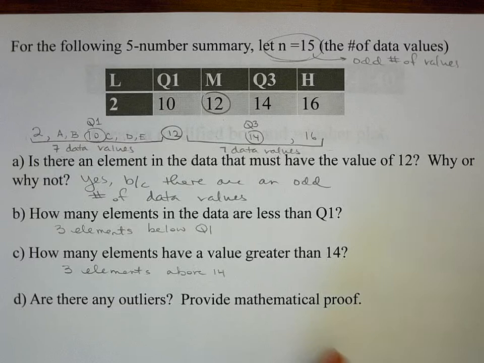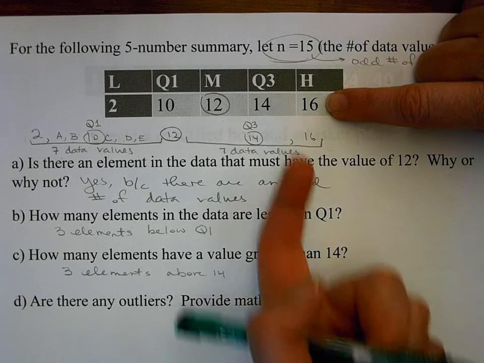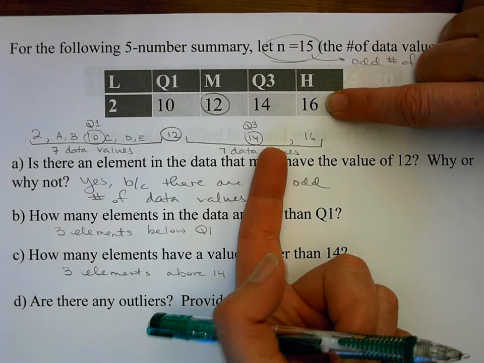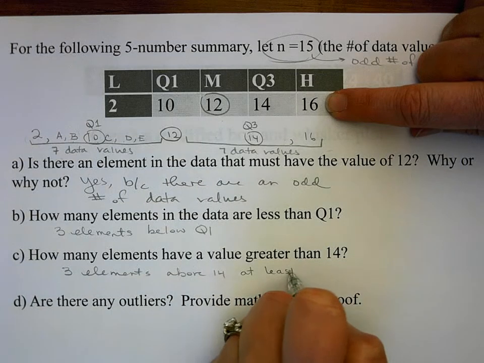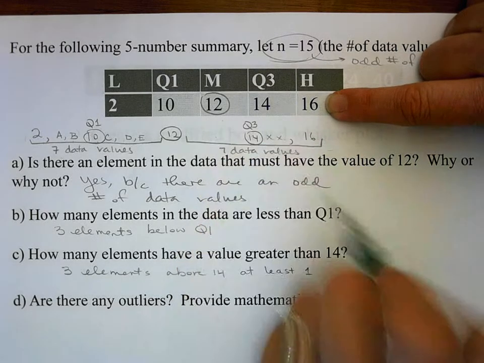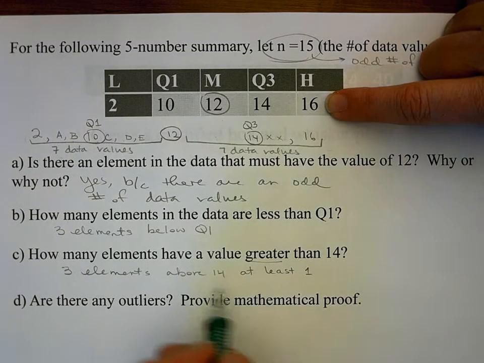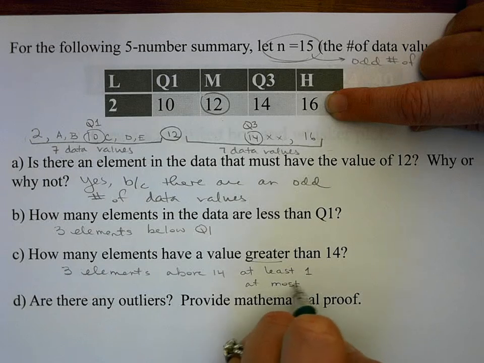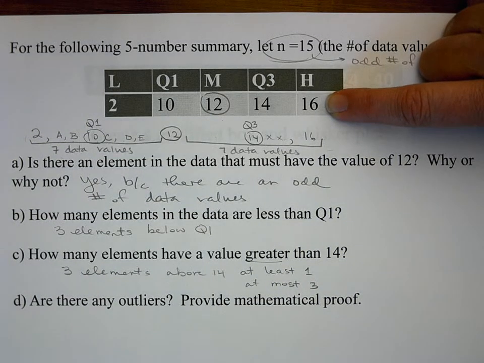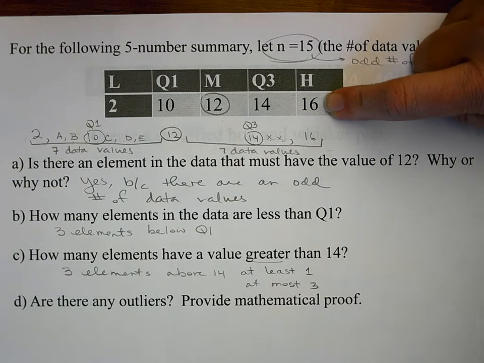But now, is there a value greater than 14? Well, for sure this one is bigger than 14. But couldn't the next 2 numbers also be 14? So there's going to be at least one that is bigger than 14, which would be your high, 16. But couldn't the other 2 numbers right in here be 14 as well? Would that make them greater than 14? No, it would be equal. So at least 1 and at most 3. Somewhere between 1 and 3 pieces of information would have to be greater than 14. So 16 for sure, and then maybe the 2 here, because it could have been that these were both 14 as well, since we can have a mode where 14 shows up 3 times.